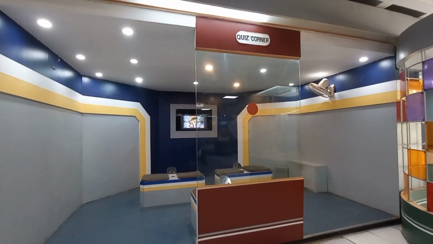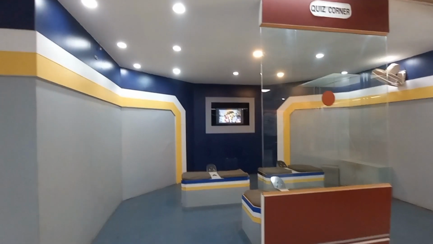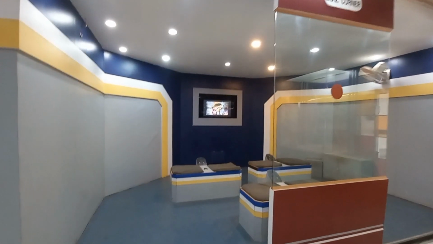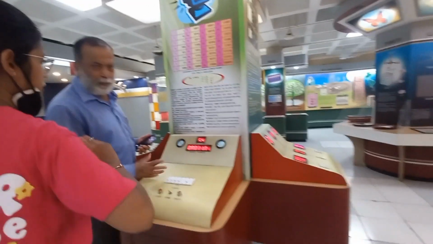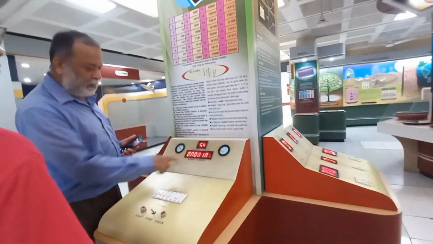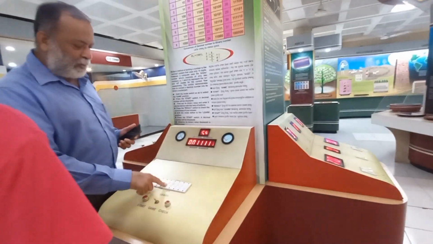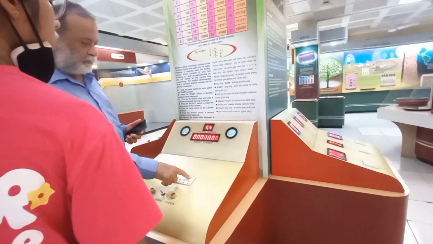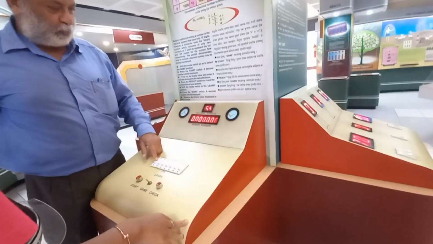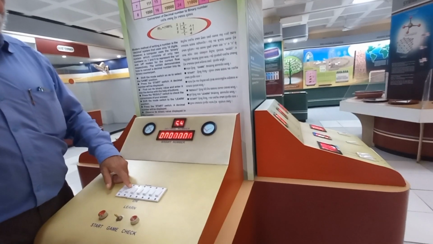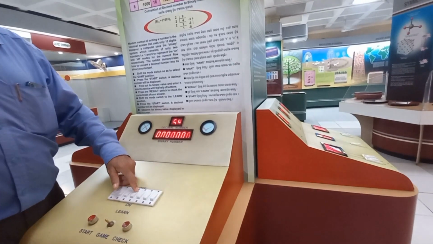This is a quiz room. You can select your language and then play the quiz of mathematics. There's a guide in the mathematics gallery who will help you to learn all the conversions, maybe from binary to decimal or decimal to binary, and will answer all your questions. Here he is teaching how to convert from decimal to binary.